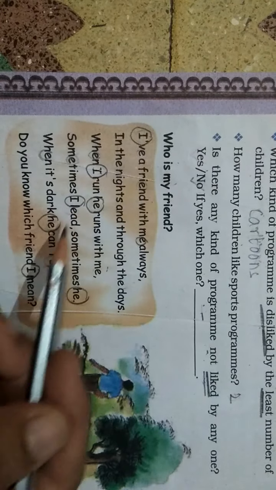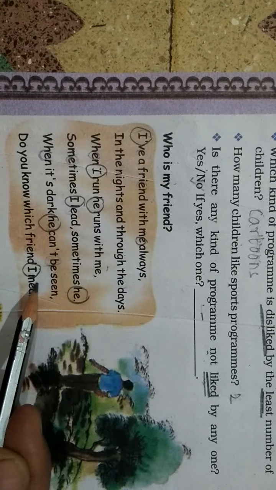Now children, here they are telling you, read the poem carefully and answer these questions. First question is, which word comes most often in the poem? So that is I and he. See here, 1, 2, 3, 4 times I is appearing, 1, 2, 3 times he is appearing. So these are the words which come most often in this poem.